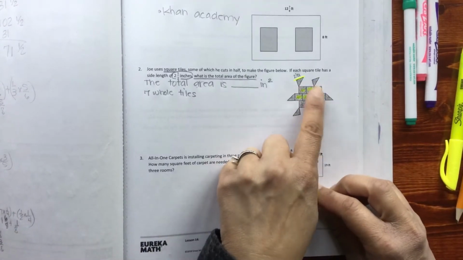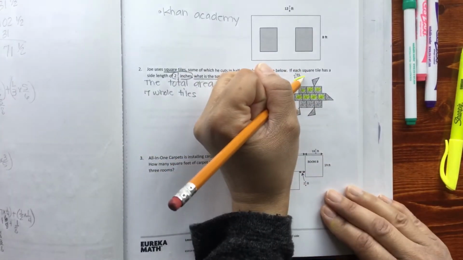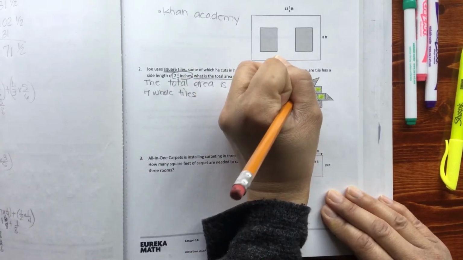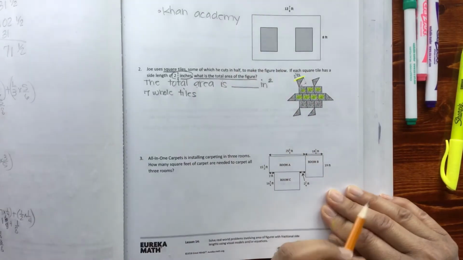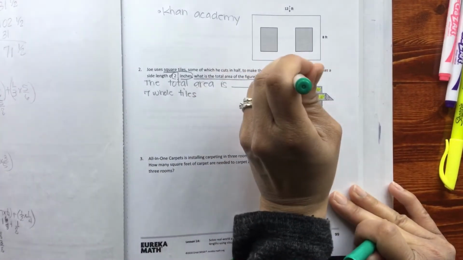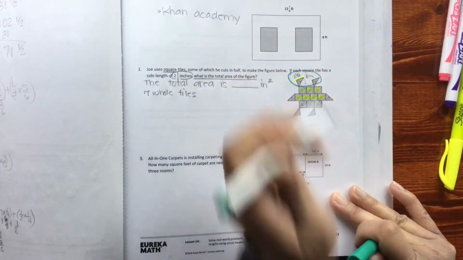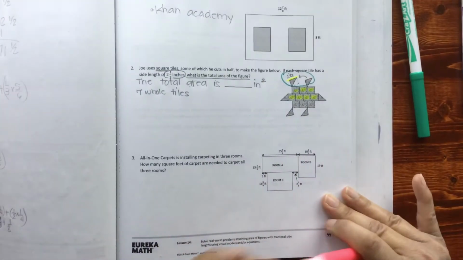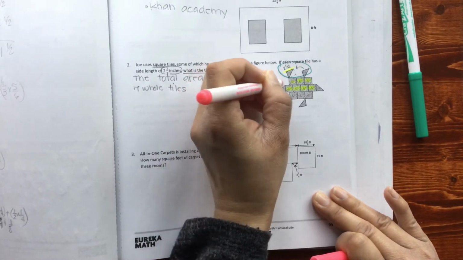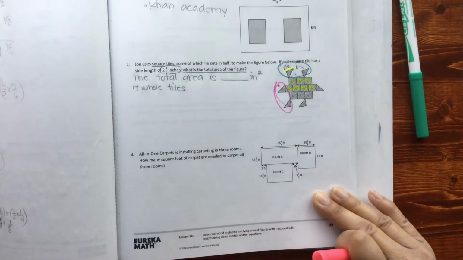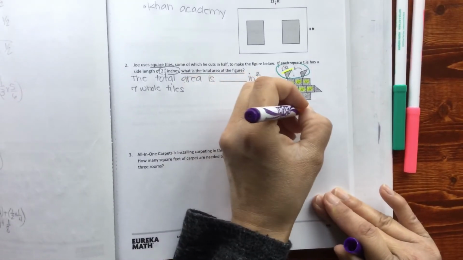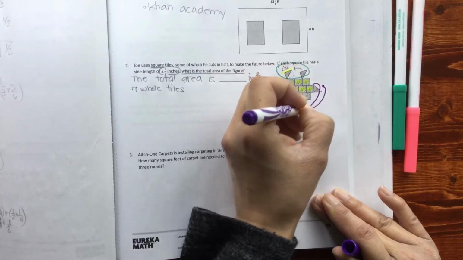And then I see that I have these half tiles. I would hope that you would see that we could take this tile and technically add it to this one, and that would complete and make one whole tile. So we're going to have one whole tile here. If we took this tile and moved it up here, we would have a whole tile there. And if we took this tile and moved it over here, we would have one whole tile.